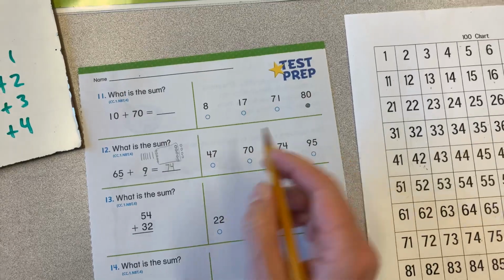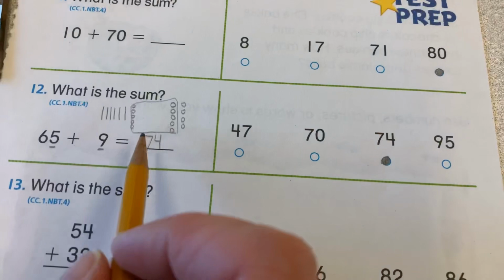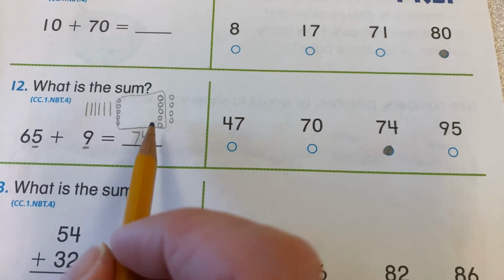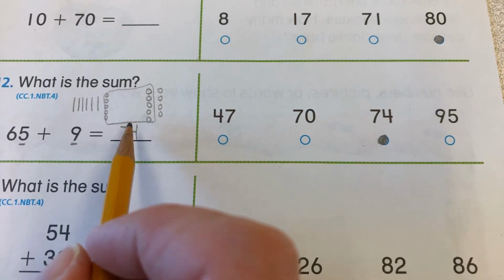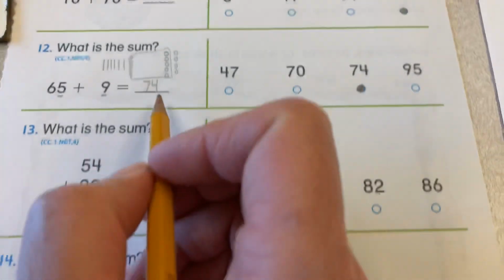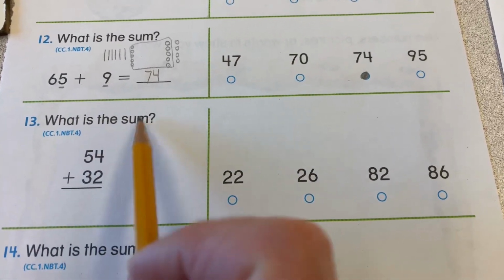Remember, friends, if tomorrow in your test you need to make a model, make your model nice and neat. If you make a messy model, it will be hard to read. It will be hard to count your numbers, so be very neat. Number 13, what is the sum?